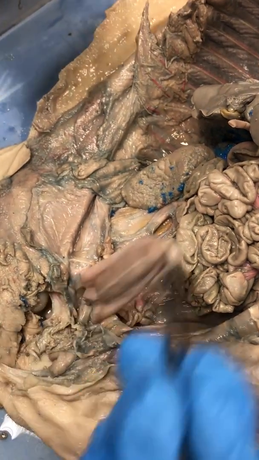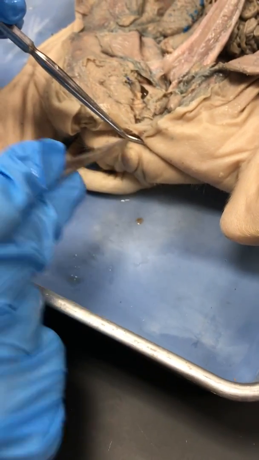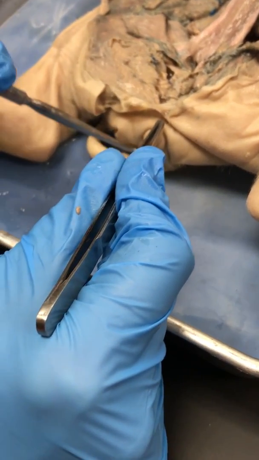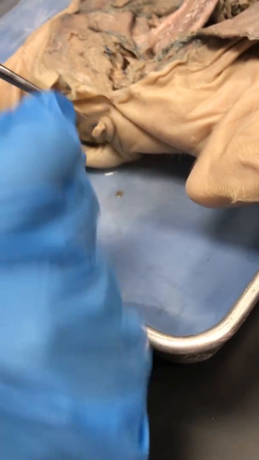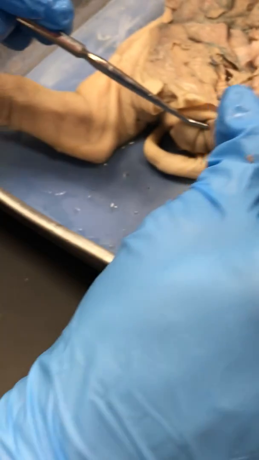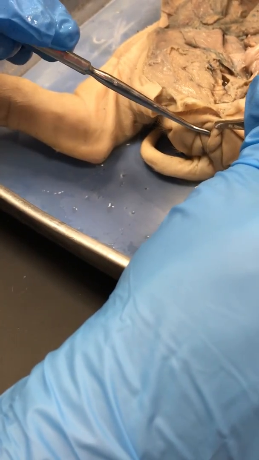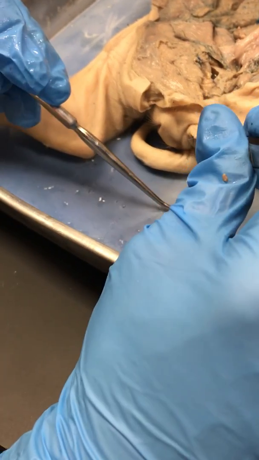The last bit of reproductive anatomy in the female is going to be the external reproductive anatomy. And right here you can see we've got our vulva. And the vulva, if you open it up, leads to your vaginal vault. And it is also where your urethra exits to dump urine.